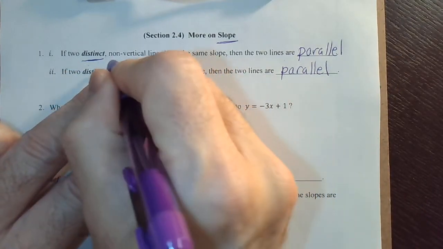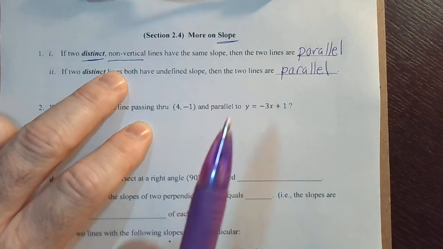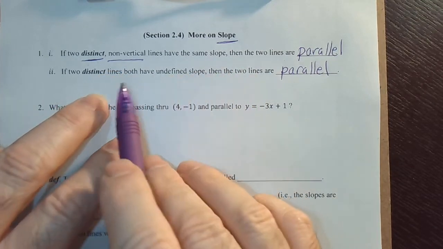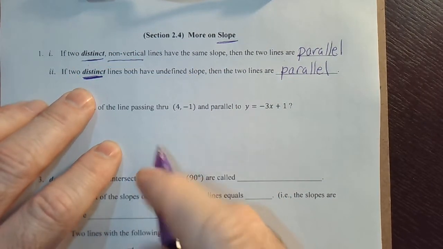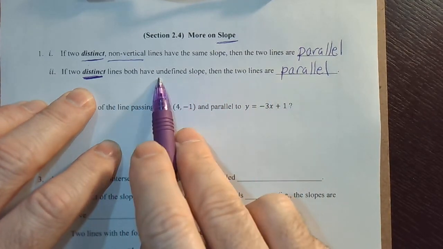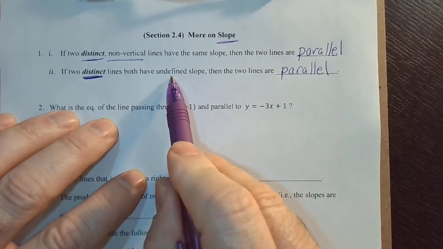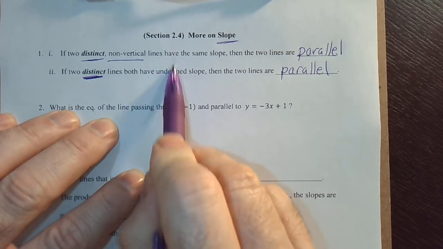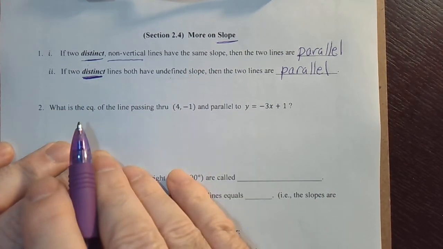And they're stating here non-vertical because non-vertical lines have a slope m with a numeric value. So it's easy to compare the two numbers. In this case, we still need distinct, two different lines. If they both have undefined slope, then they're parallel. Why don't we just say they have the same slope, or the slopes are equal? Well, you really can't compare two things that are undefined by saying that they are equal to each other. So this, again, is a technicality, but I'm just being very, very specific here.